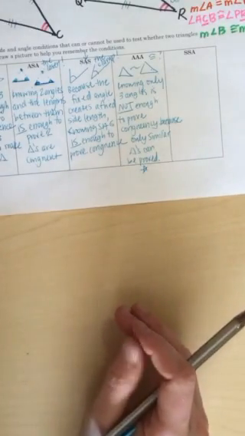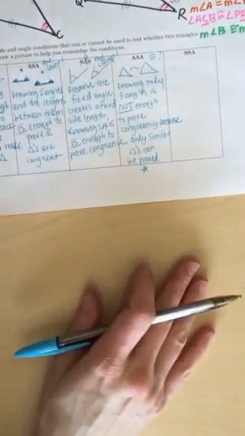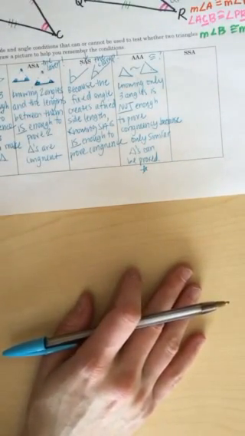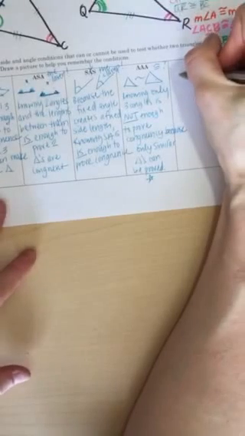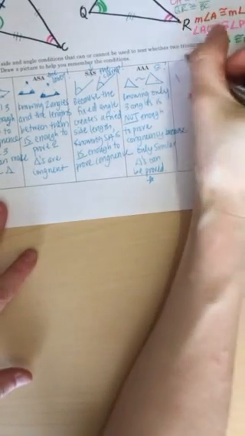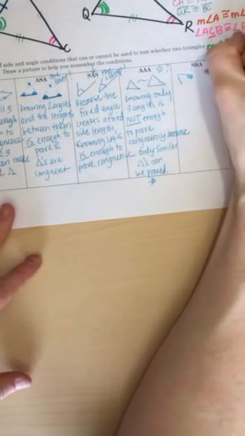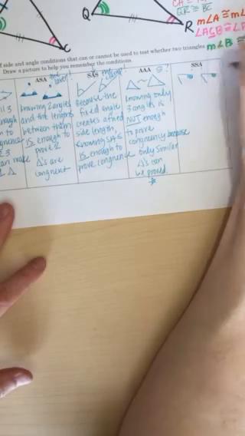Okay, so the last one is a little complicated, side, side, angle. So one thing I'm going to mention in class is that it's very important that we call it side, side, angle and not angle, side, side. I can imagine you can figure out why. Anyways, the side, side, angle, basically you know 2 side lengths and an outside angle.